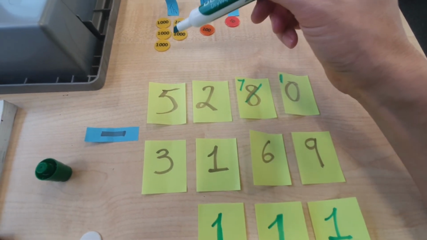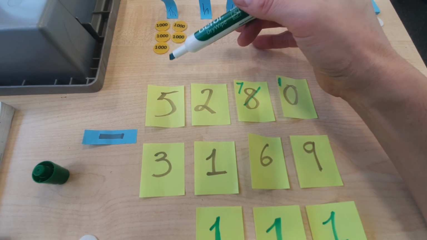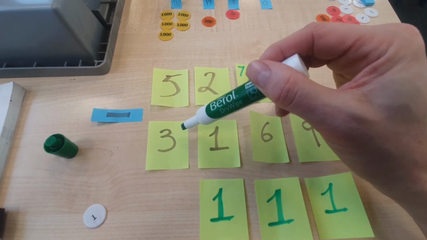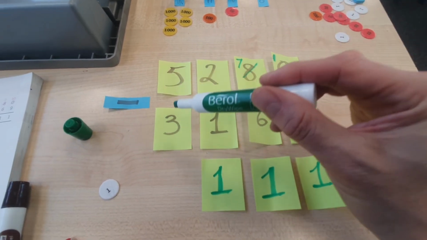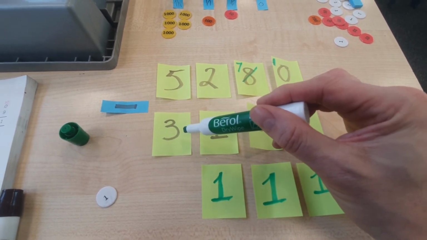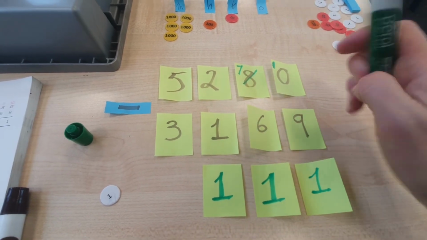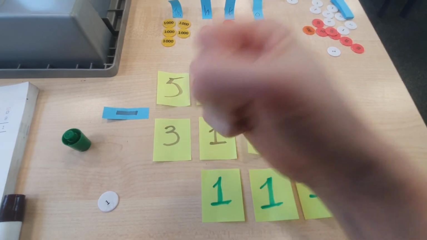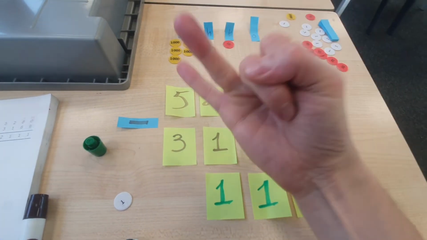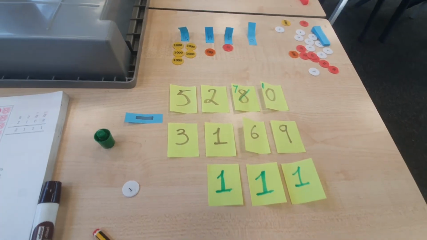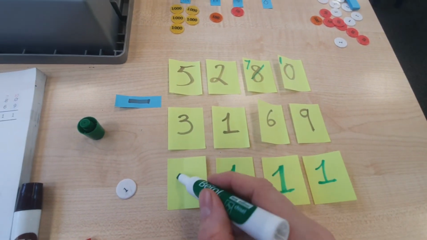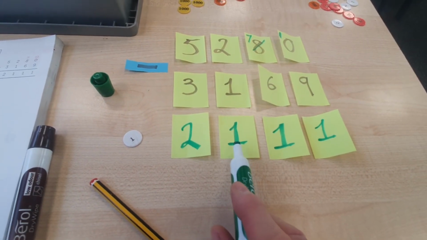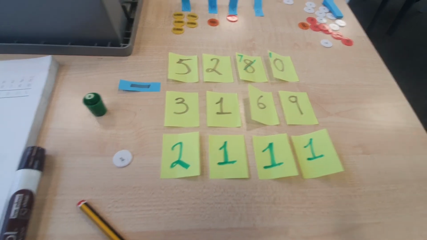And then lastly, we have 500s. Sorry, not hundreds, they're thousands, 5,000s. 1, 2, 3, 4, 5. And we need to take away 3,000s. So in other words, it's 5 subtract 3. So 5, 4, 3, 2. Or start with 3, 4, and 5. So the answer is 2. And there we have it. So our answer would be Ruby has £2,111 left to spend.